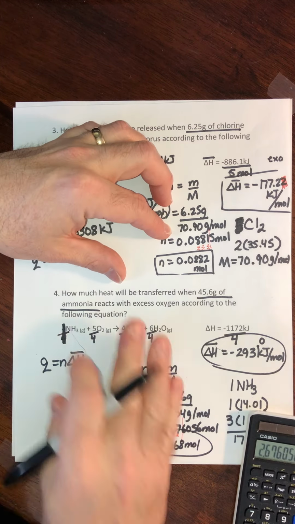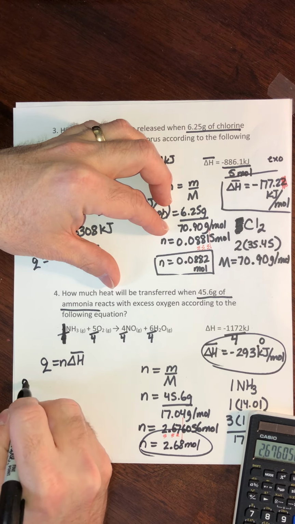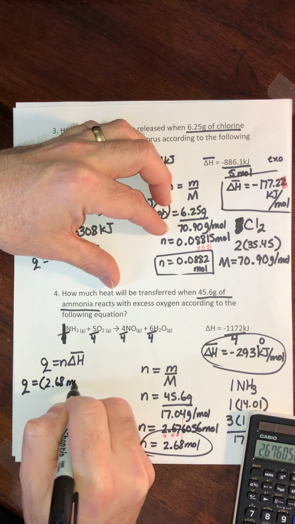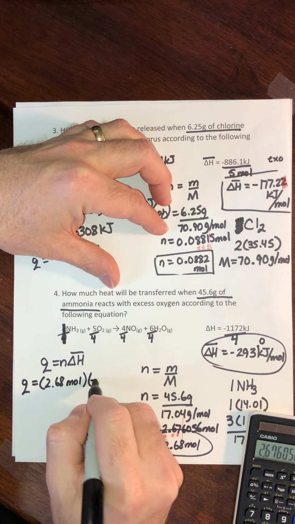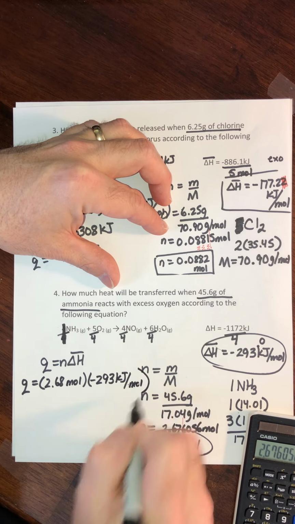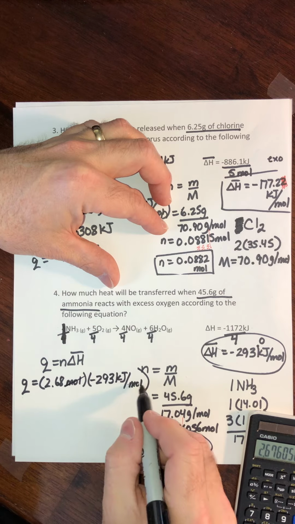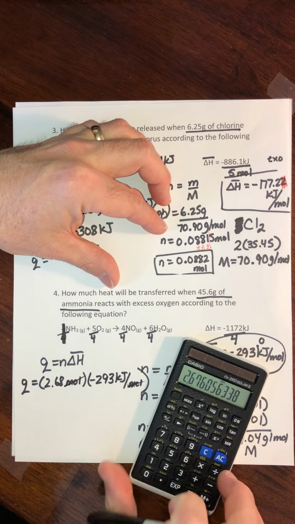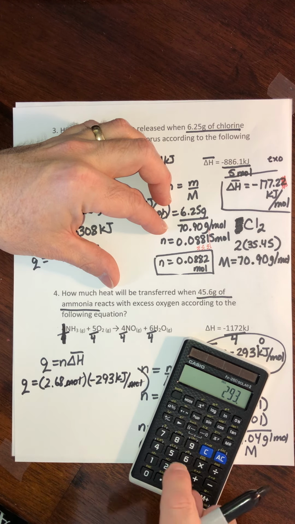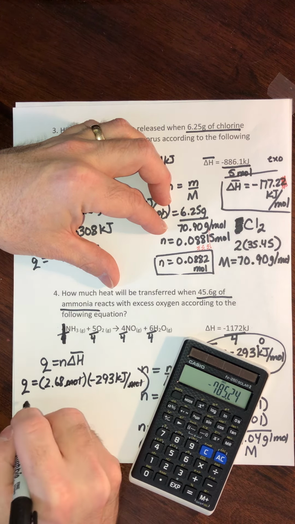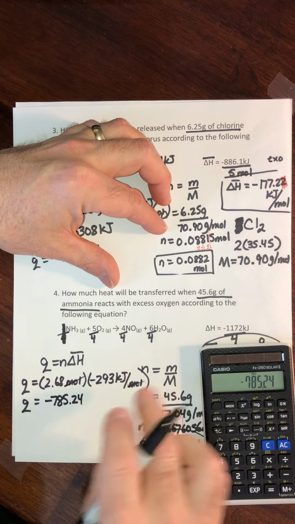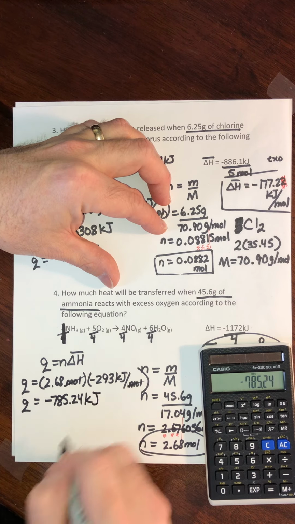Got my moles, got my delta H bar. If I put them together now, that'll give me my final answer. So Q equals 2.68 moles times a negative 293 kilojoules per mole. Moles and per moles cancel, so my final unit will be in kilojoules. And I'll get 2.68 times a negative 293, and that gives me a negative 785.24. The only unit left is kilojoules.